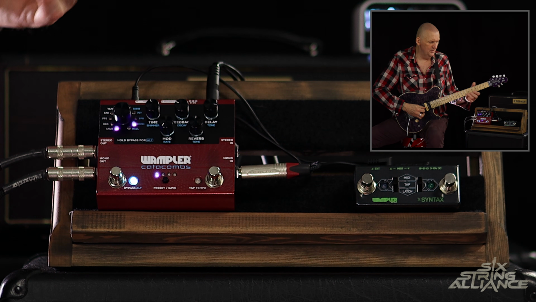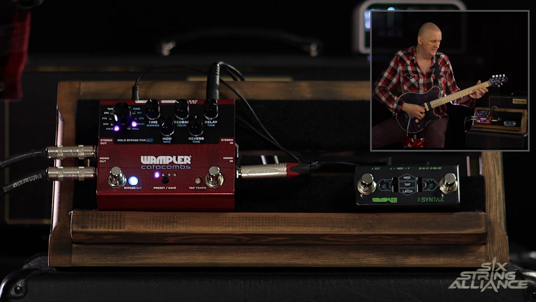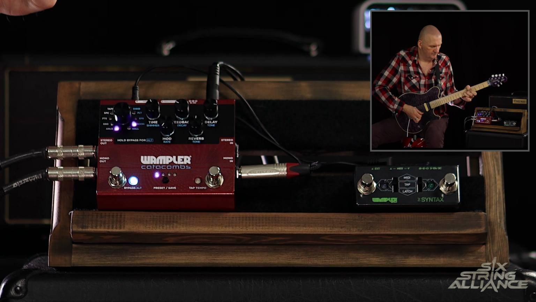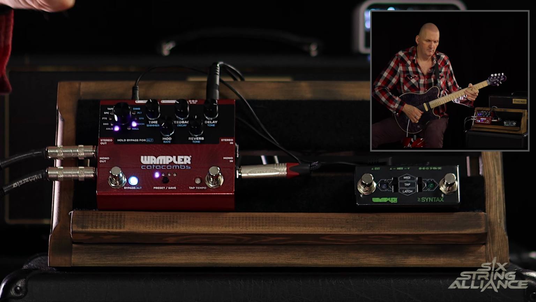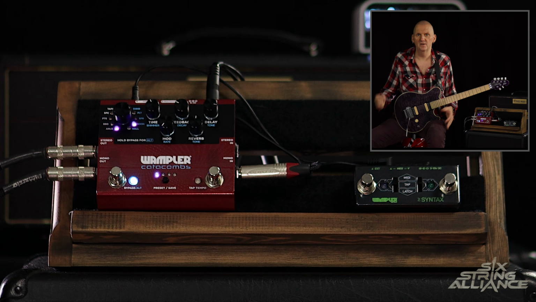But just to give you an idea of the part that I played and how the effect worked, this is a really cool preset. Okay, so you can hear analog echo and a nice room reverb.